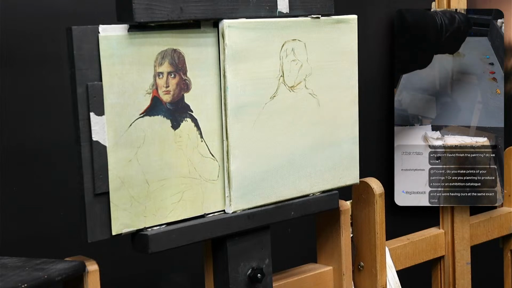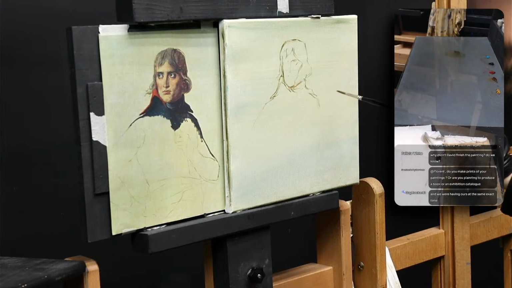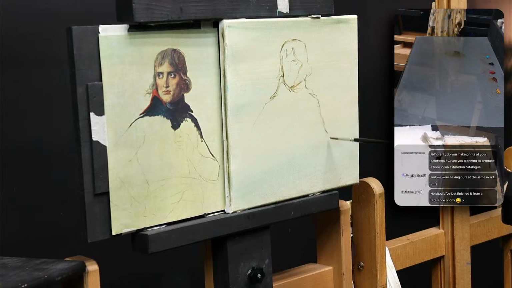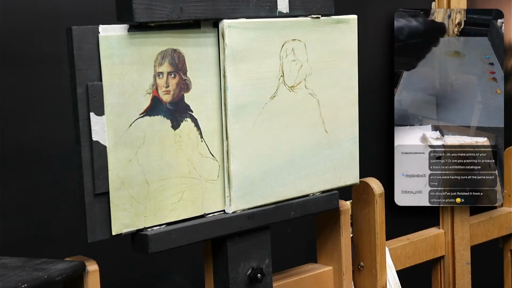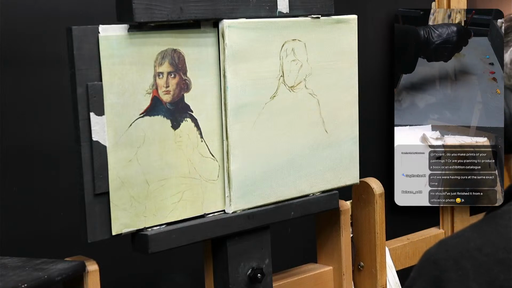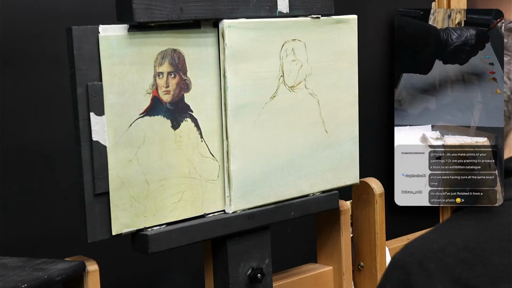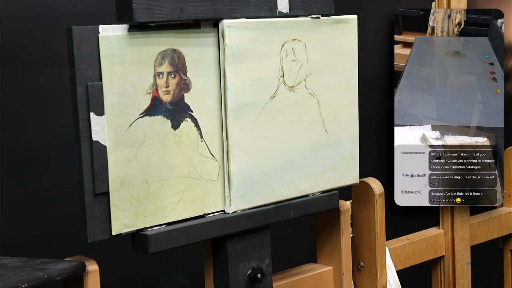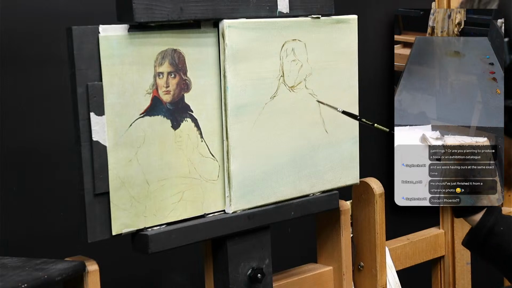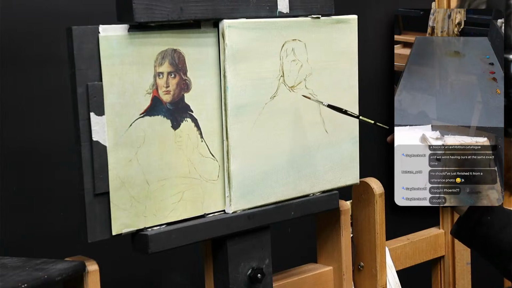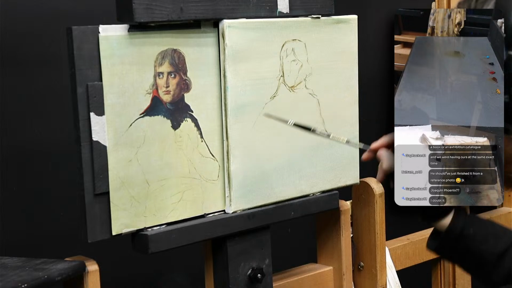Yeah, which is why French Revolution and American independence are connected. Should have finished it from a reference photo. Yeah. Oh my god, I can't even imagine having this guy pose for you. I don't know how this guy could stay still.